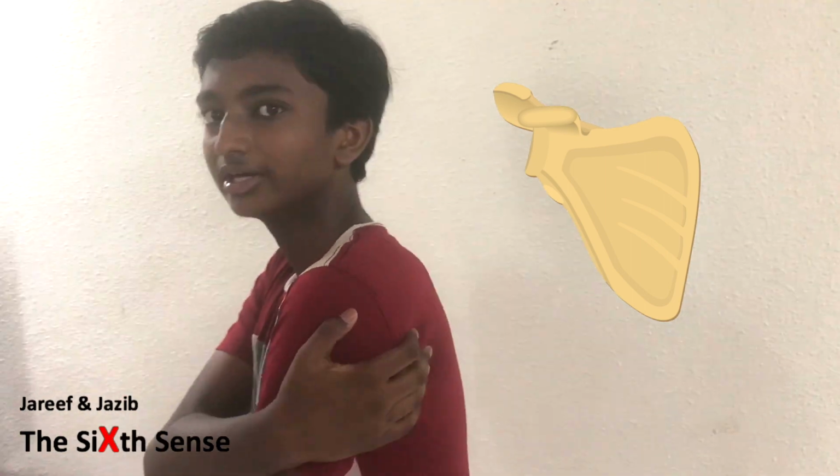Other types of bones include irregular bones and flat bones. Flat bones include the bone you can feel by touching over here. This is known as the scapula.